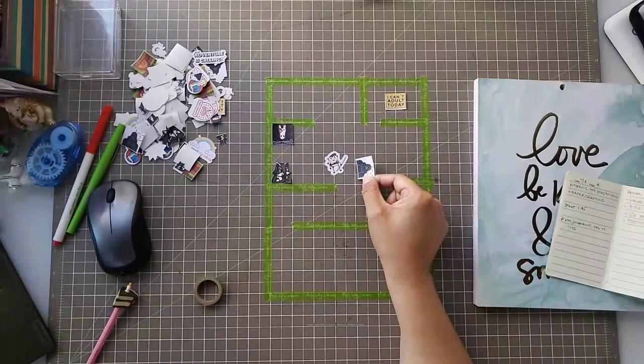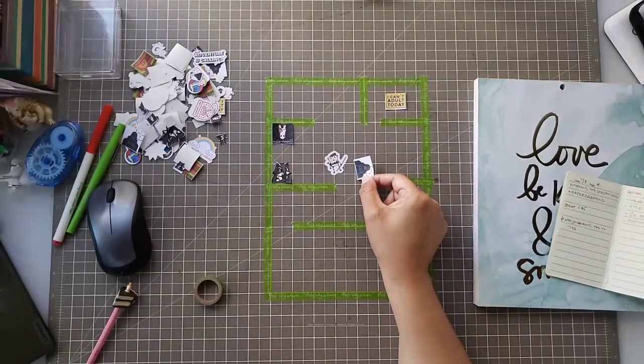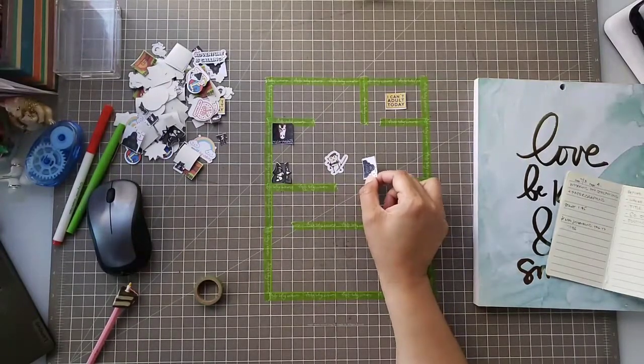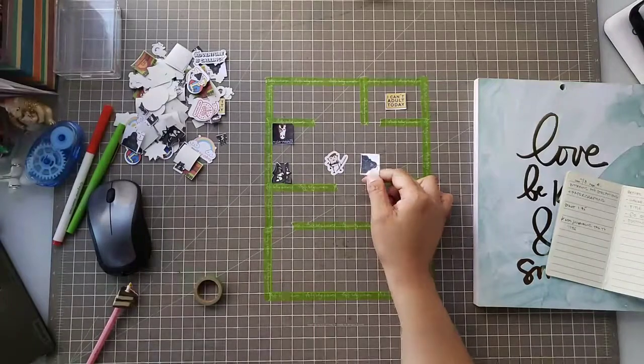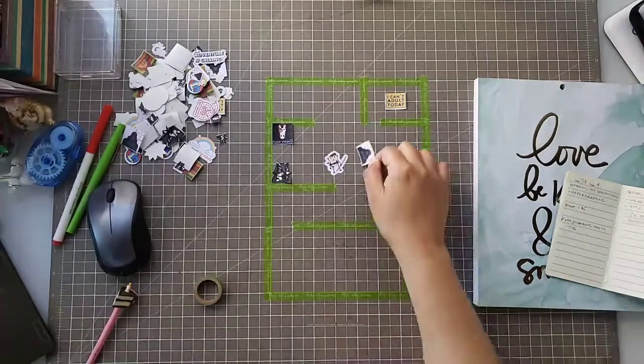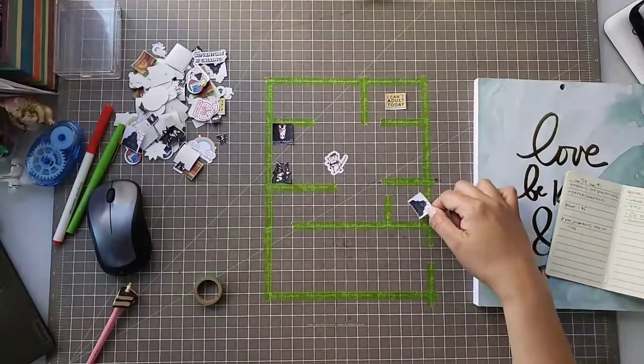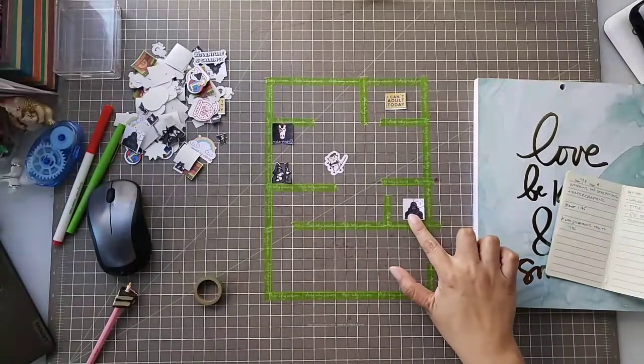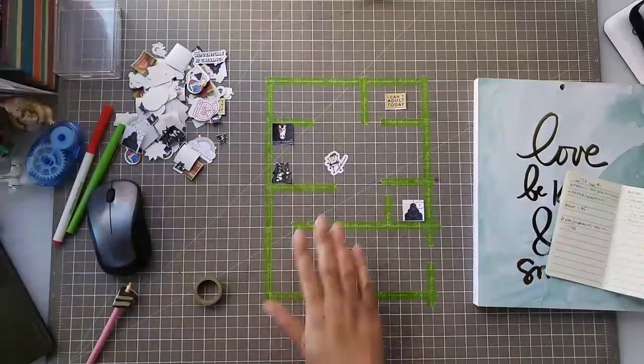I'll say, "Oh, you know what, Patch, you forgot the last page. The TPS reports. You forgot the TPS reports." So Patch can go into Patch's office. There you go.